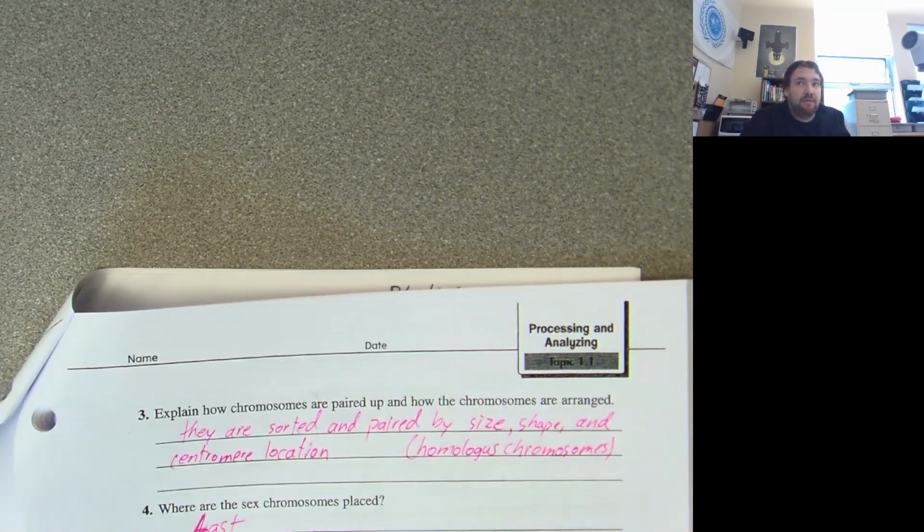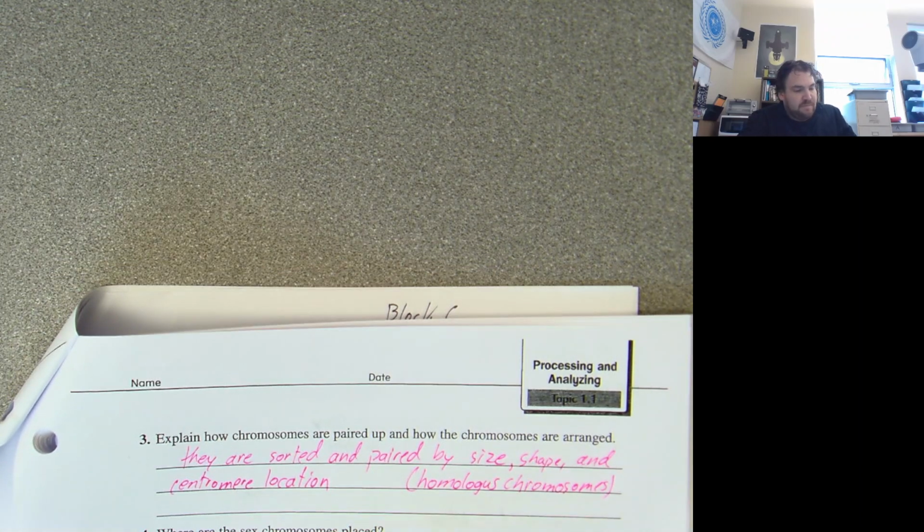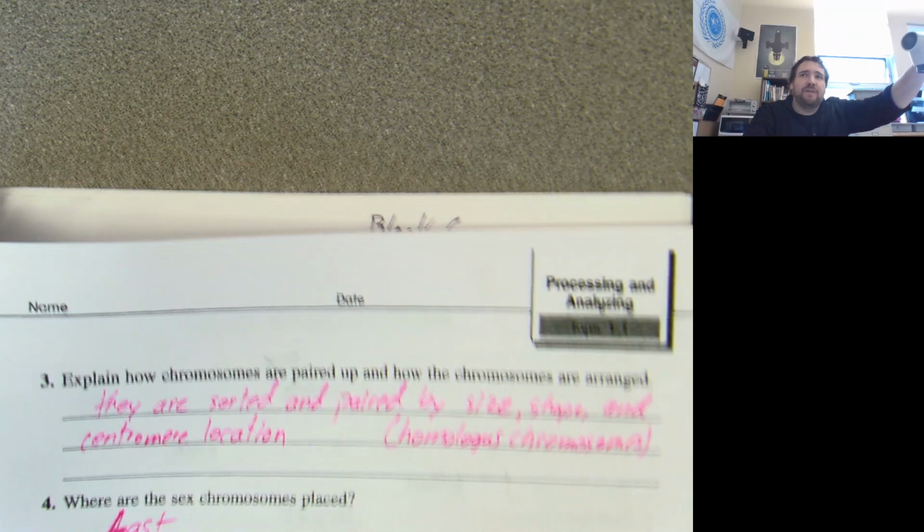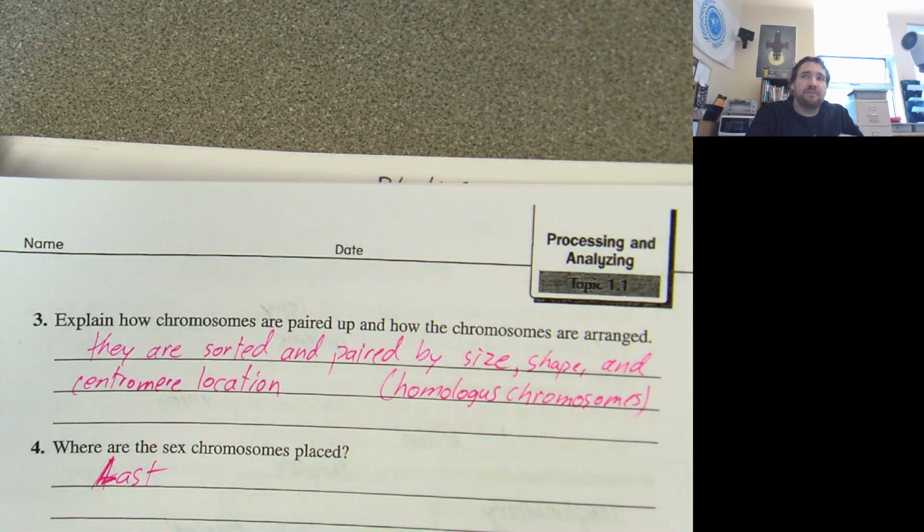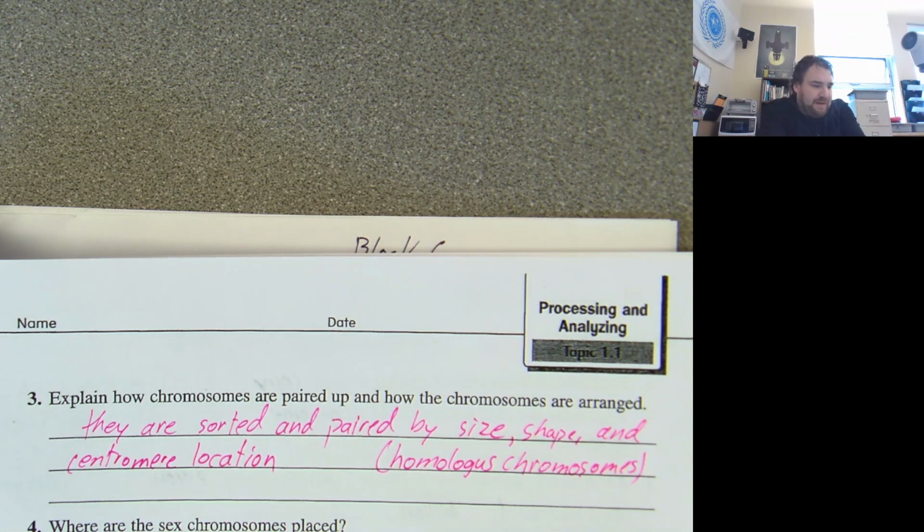Number 3. Explain how chromosomes are paired up and how the sizes are arranged. Here's how I answered that question. I could zoom this in, move it up for you a little bit, make it easier to see. I answered it by saying that they're sorted and paired by size, shape, and centromere location.